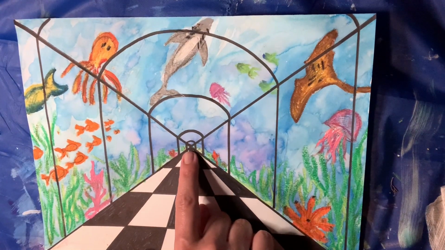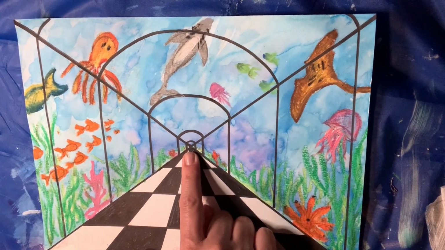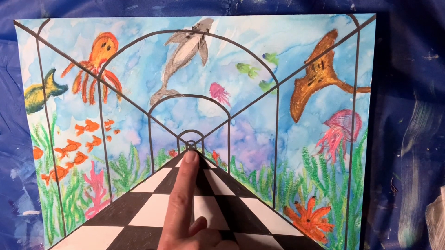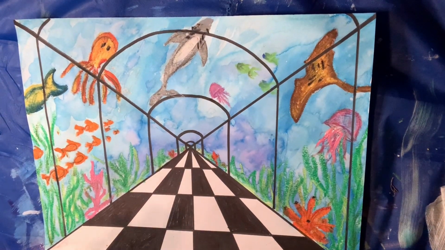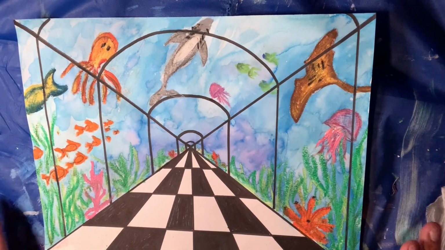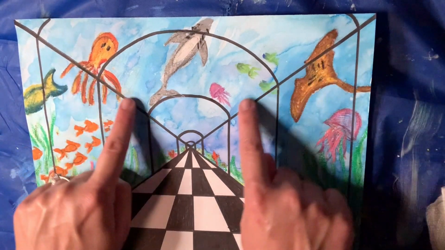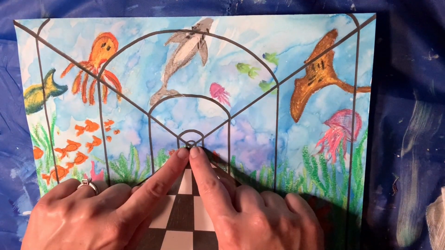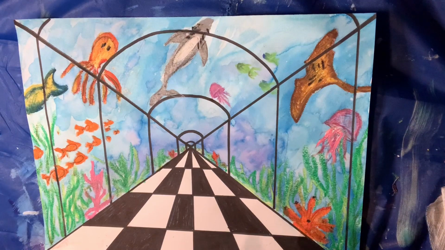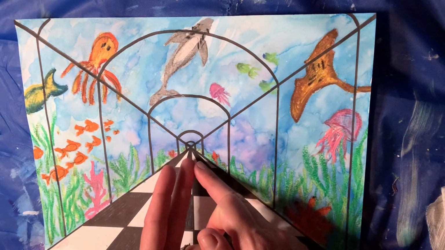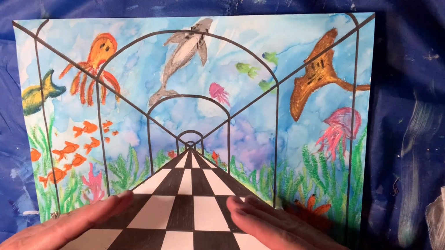So we have 1 point that kind of disappears in the distance. We don't really know what exactly is happening back there, right? So what we are creating here by making our lines meet in the same spot, and also you can see the lines that I created over here, they're all parallel, right?